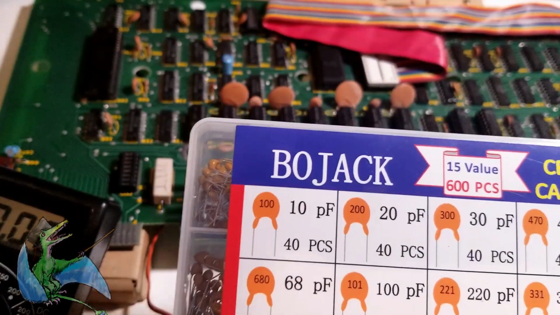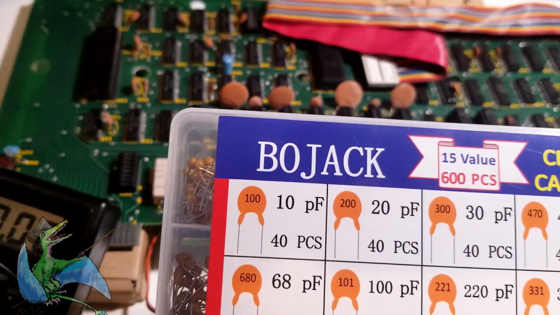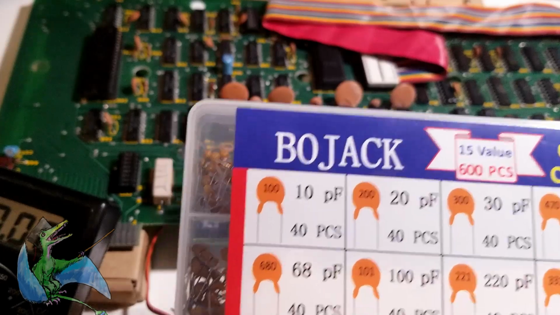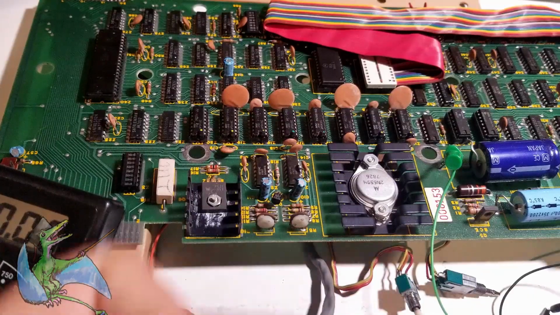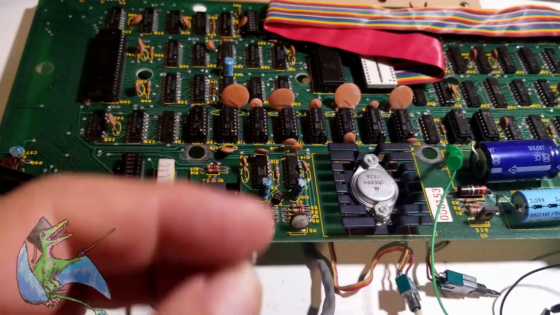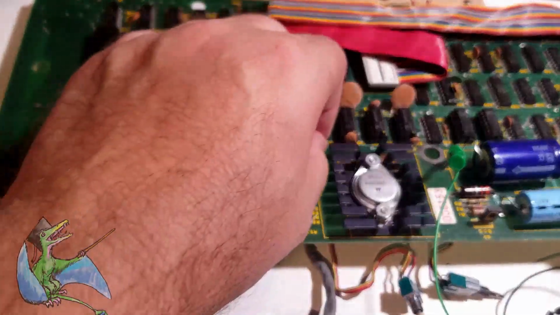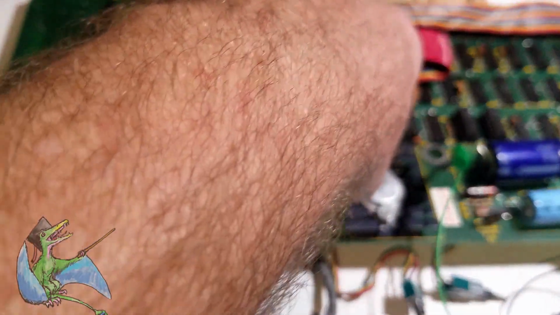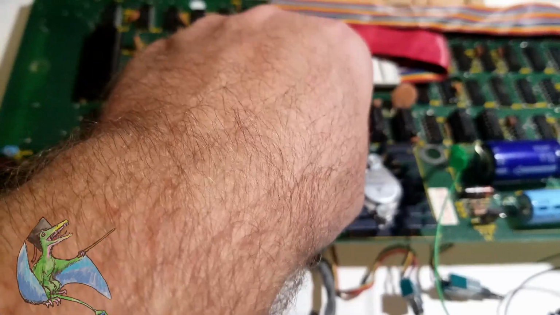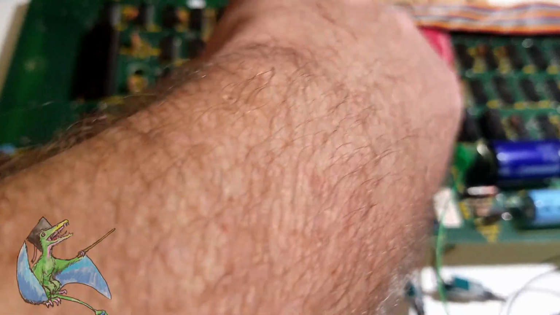I have 100s, 220s, 330s, 680s. So I'm going to take a 220, just about half the size, and hold it in there against the legs of this while we power it back up.